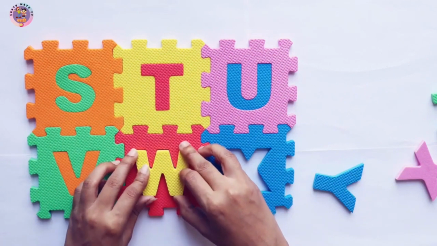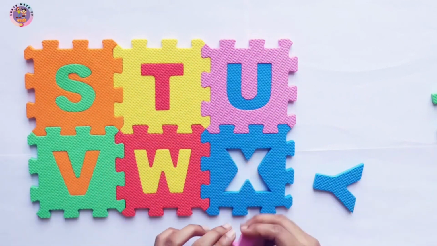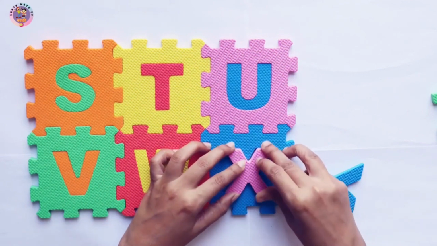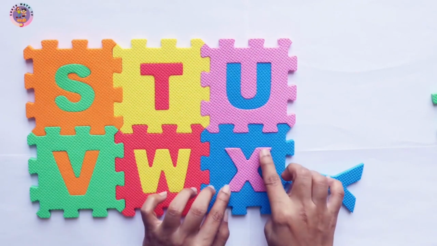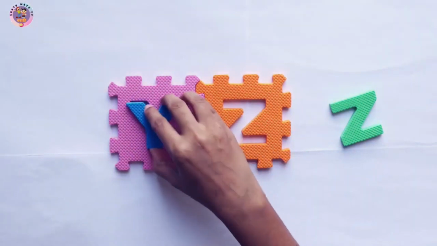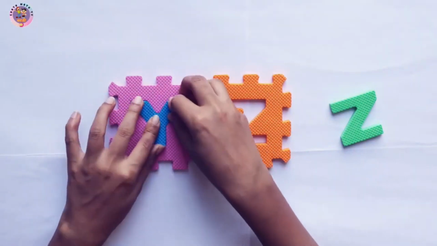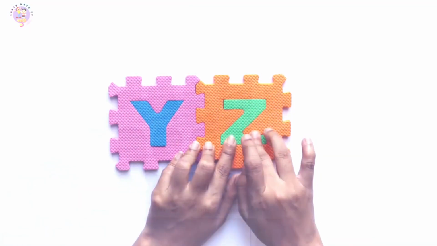W for watch. X for Xmas tree. Y for yak. And Z for zebra.